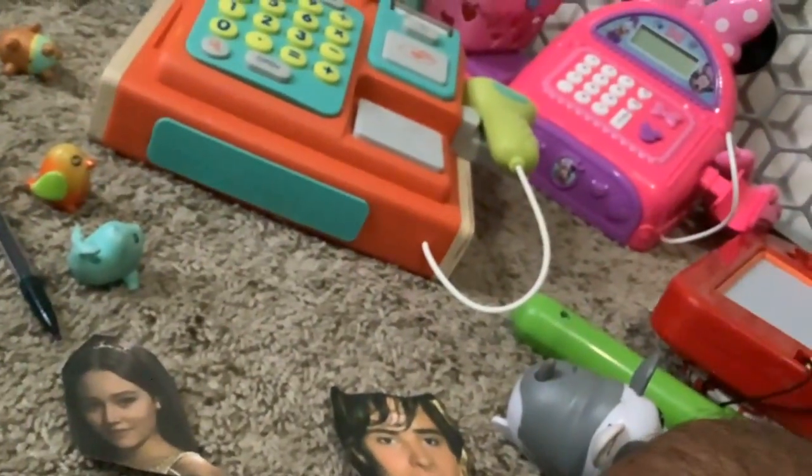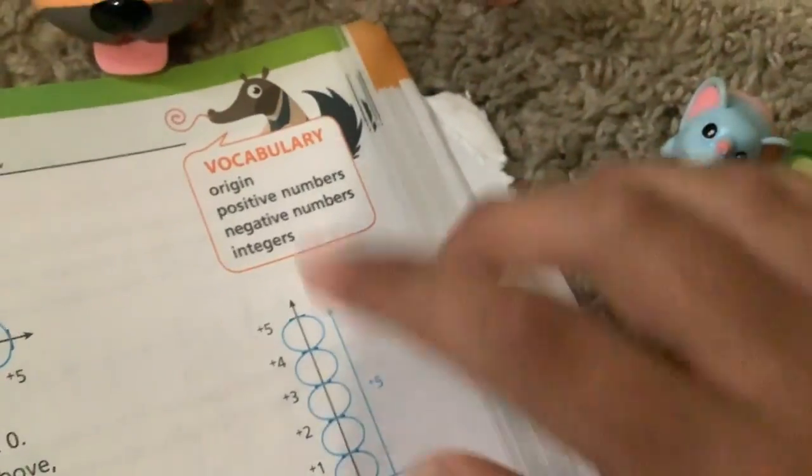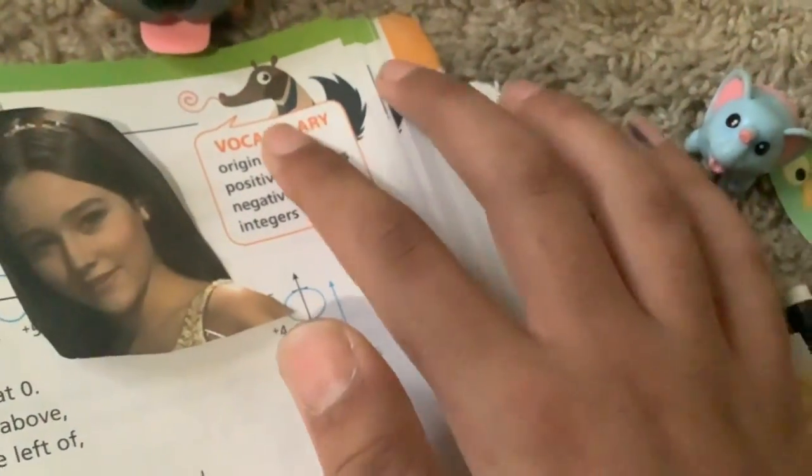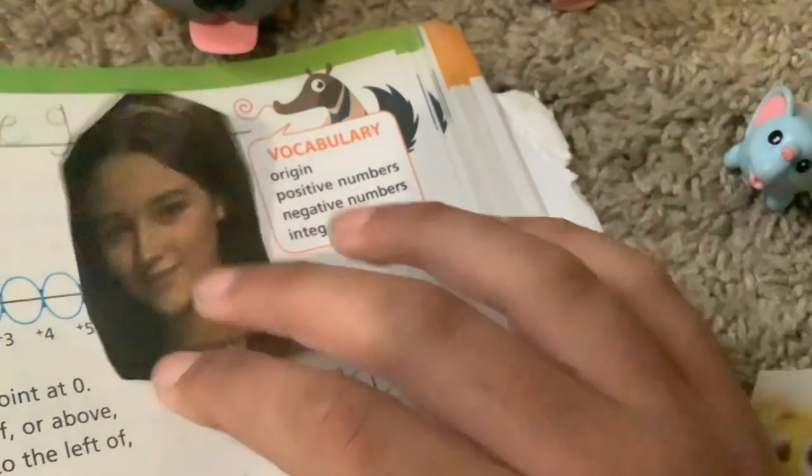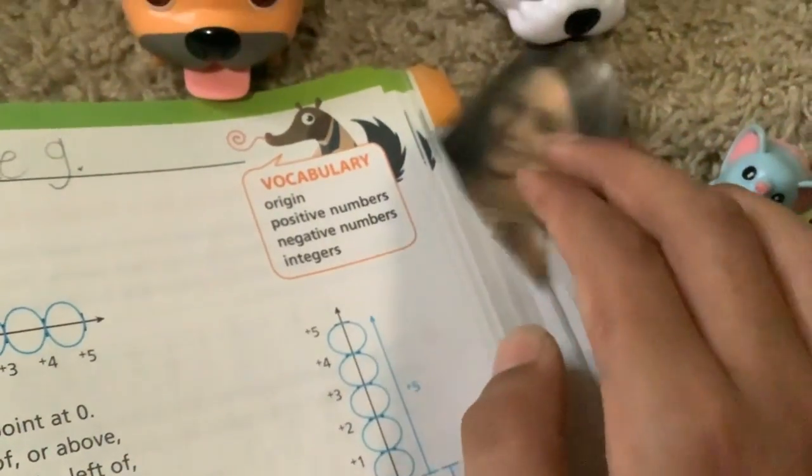Yes, now we are going to be learning even more. Usually we finish when the first lesson is finished, but we're not finishing there, because there is more to explore, remember? Vocabulary time is up on the board. Wow! Let me look at those. Origin, positive numbers, negative numbers, integers. I don't really understand what those words mean.